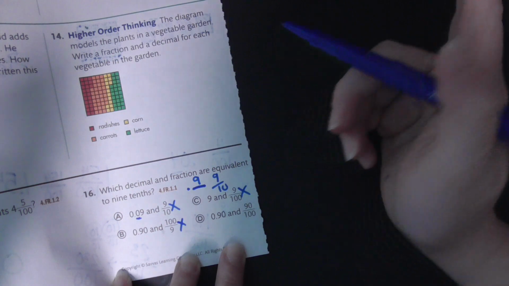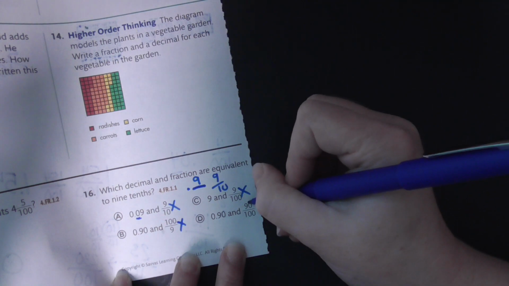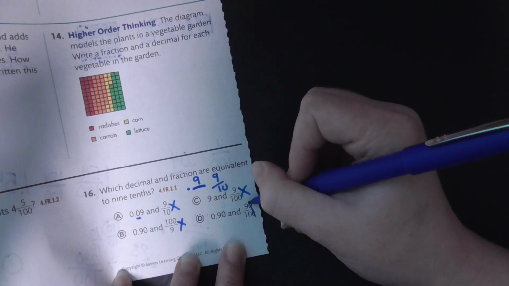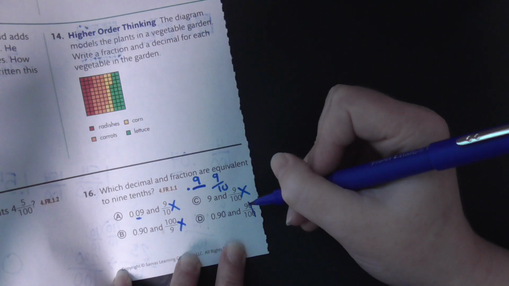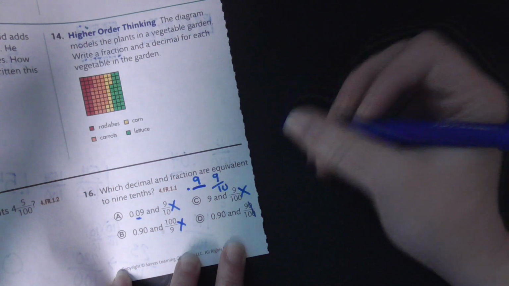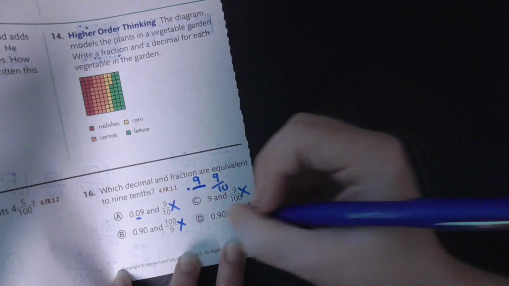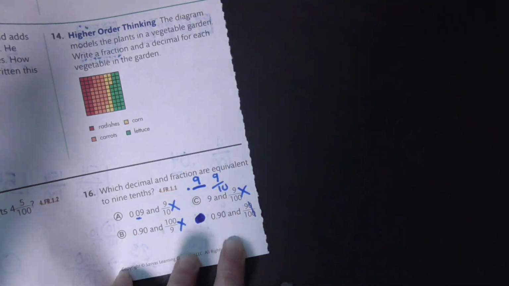But if I remember that I can take away my zeros, if there's a 0 here and a 0 here, I can just cancel them out. That leaves me with 9/10. So this is, in fact, an equivalent fraction to 9/10. D is your answer.